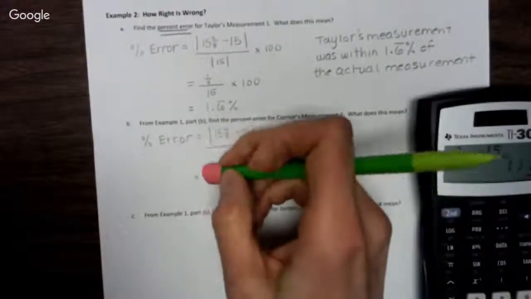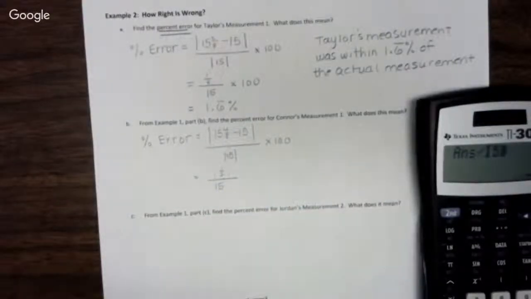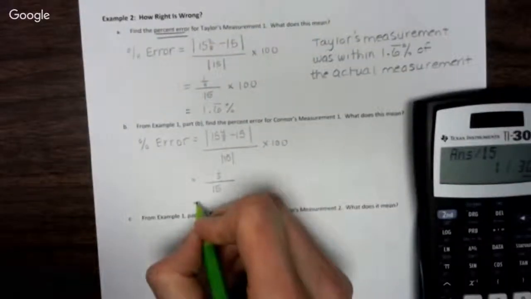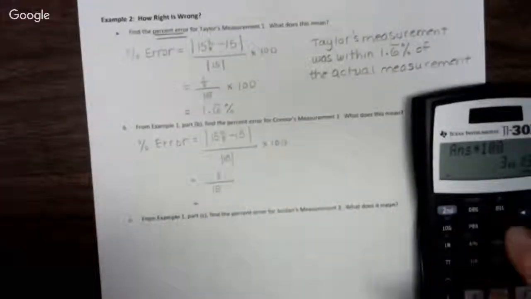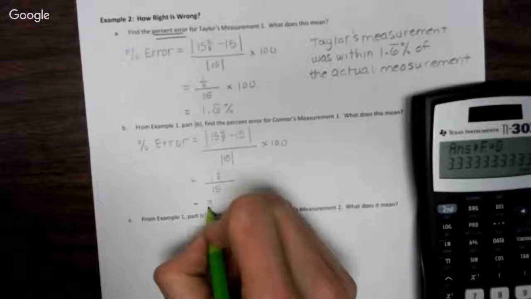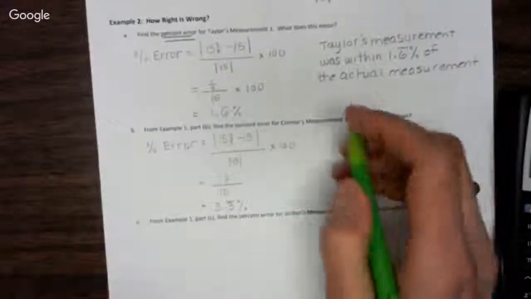So the absolute value of 1/2 is just 1/2. I'm going to get rid of that. Divide that by 15 is 1/30, and then I'm going to multiply it by 100. So if I want to change that to a decimal, I get 3.3 repeating percent.